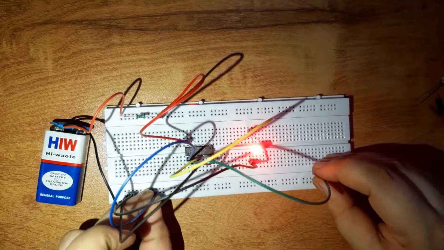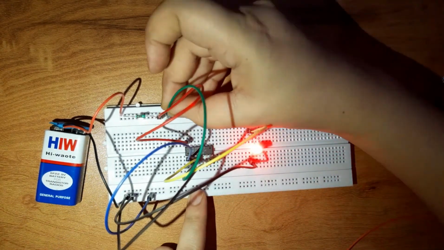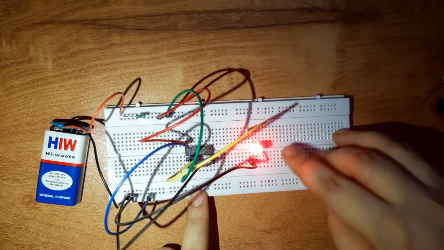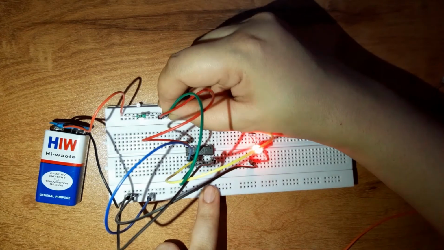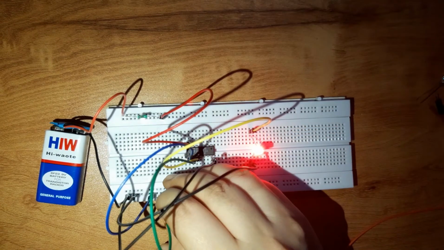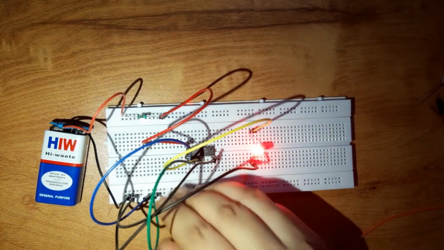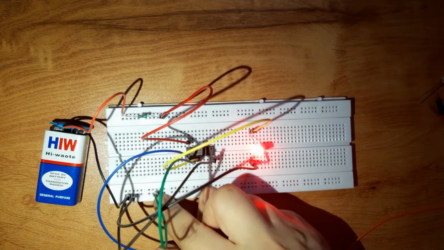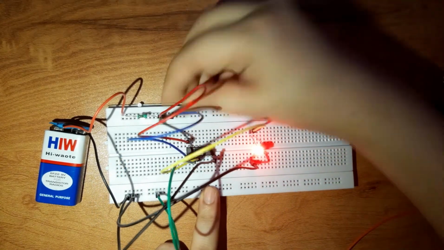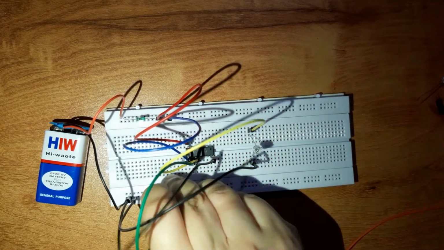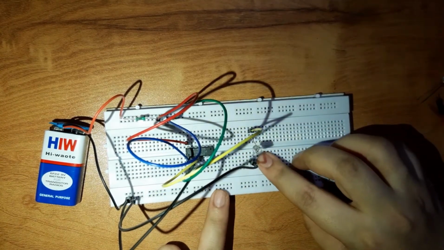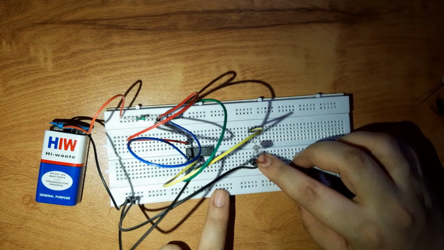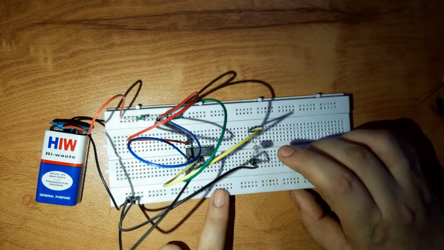Here you see one input is negative and the other is positive, so it is glowing. If I make both the inputs negative, it will still glow. If I exchange this as 0 and this as 1, it will still glow. But if I make both the inputs high, the NAND gate output will be low.